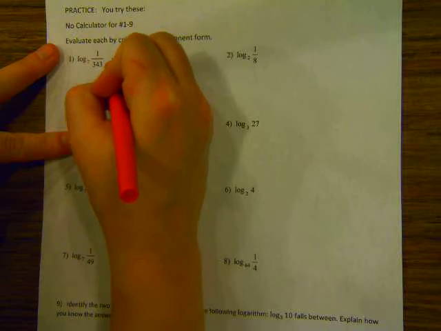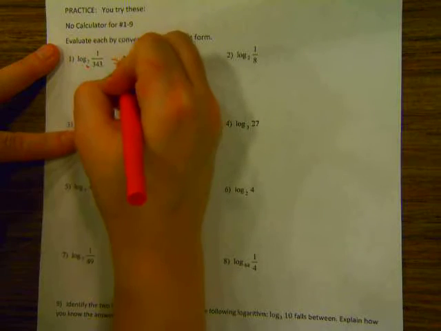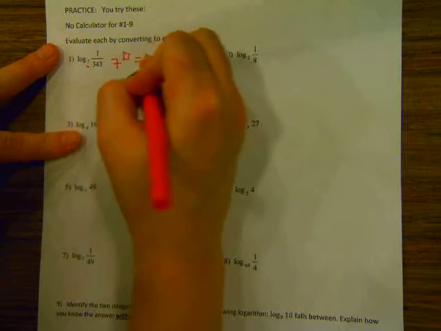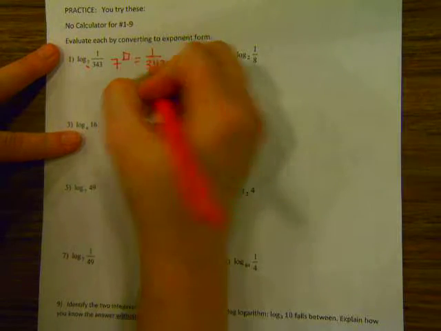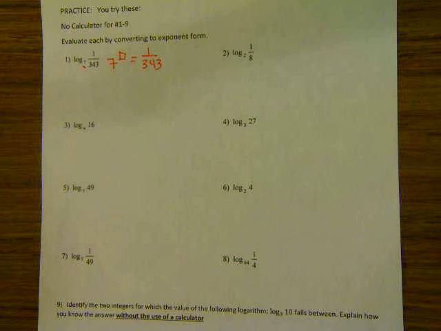Again, your whole purpose with this practice sheet that's attached here is 7. You're asking yourself, 7 to what power makes this? And that's what you're doing for all those. And then the last, number 10, is basically use that change of base formula with your calculator. So take about 5 minutes on this, and then I'll do a quick video recap of the answers.